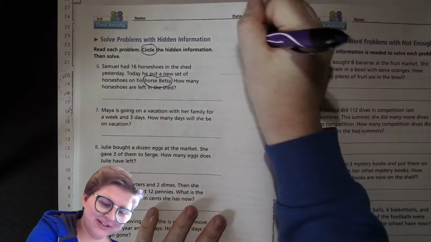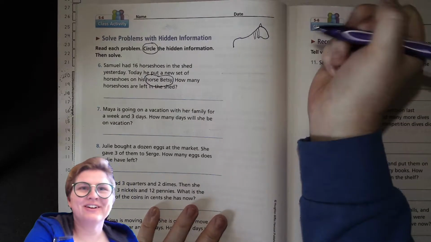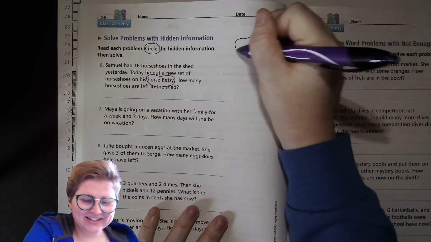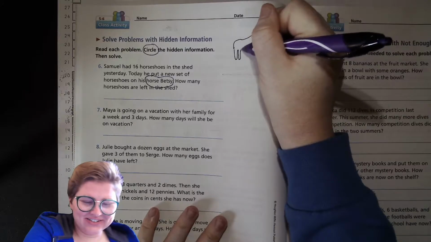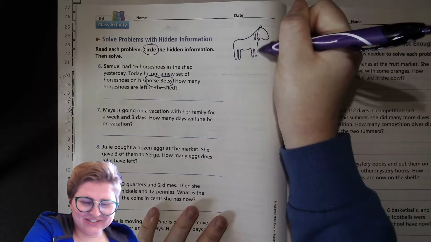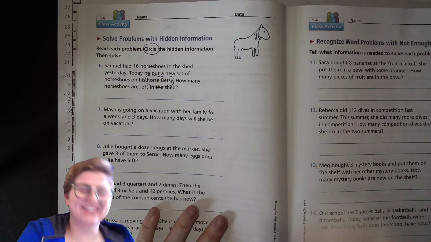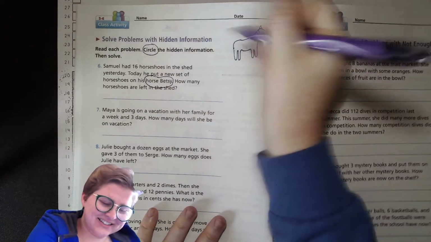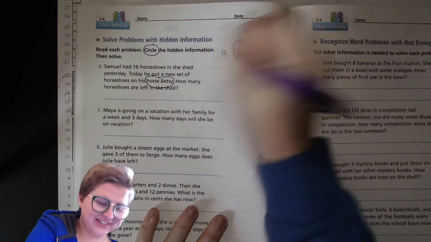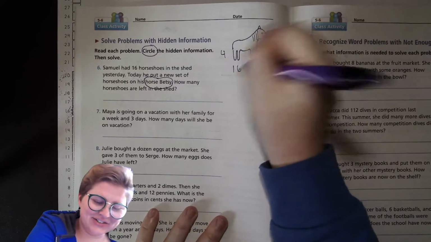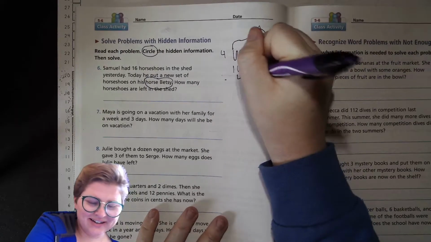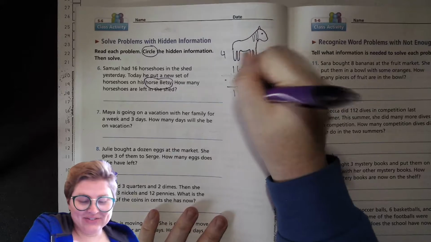How many feet does a horse have? Because that's how many shoes they need. They have 1, 2, 3, 4. So that is a secret 4. So if he had 16 and he used 4 on Betsy, then he's going to have 12 left.